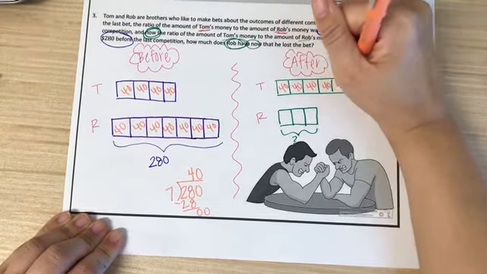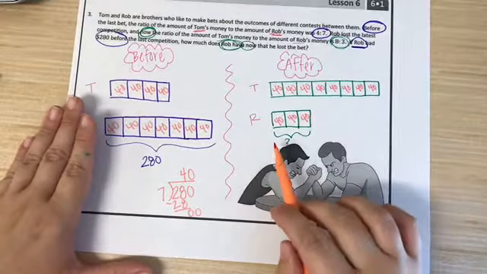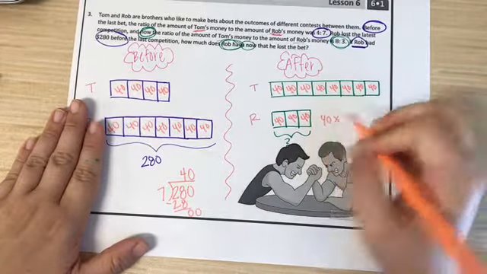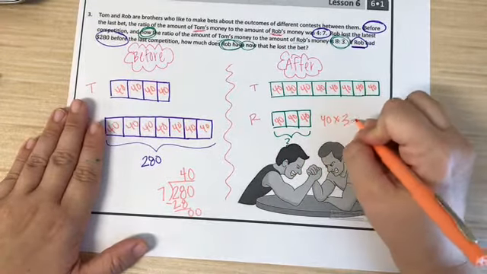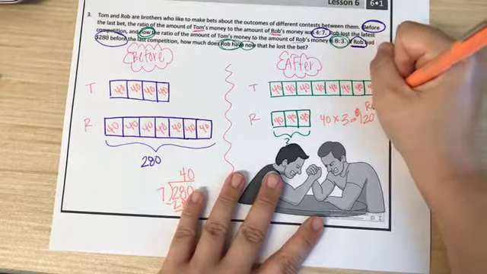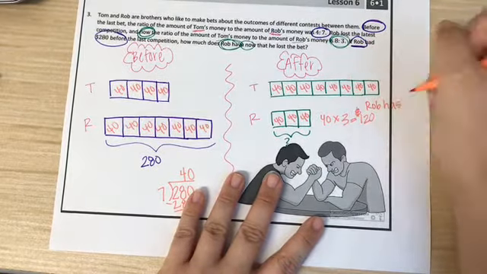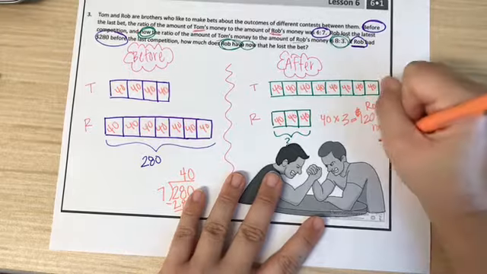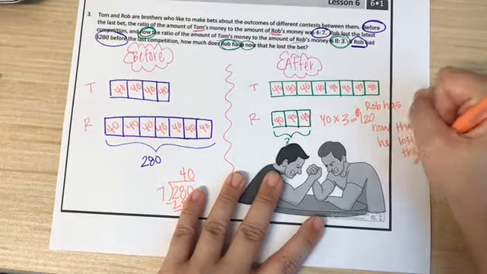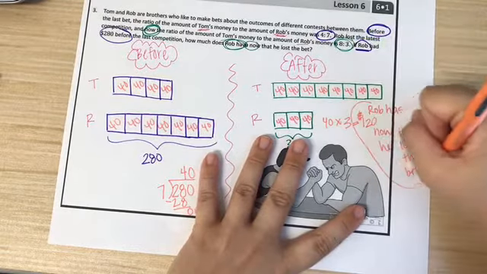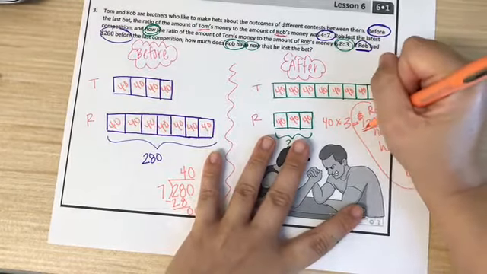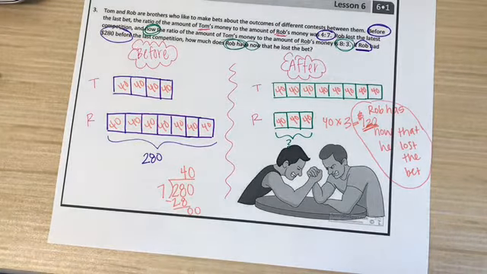Okay, and now we have the information to solve for this piece here that we labeled we want to know. So 40 times, there's 3 of them, equals, well, I know 3 times 4 is 12. I add that 0 on, 120. So let's look at the label again. We're talking about dollars. So I'm going to put a dollar sign and say Rob has $120 now that he lost the bet. Okay, and there is our final answer for exercise 3.